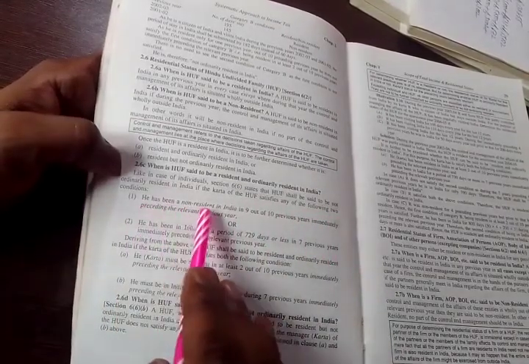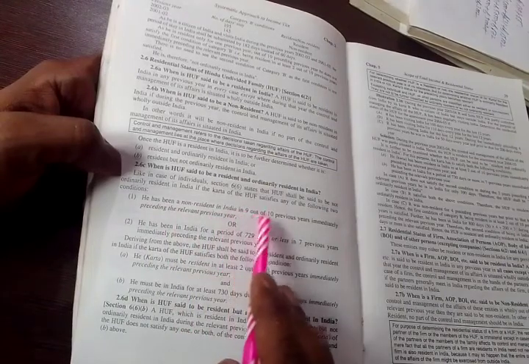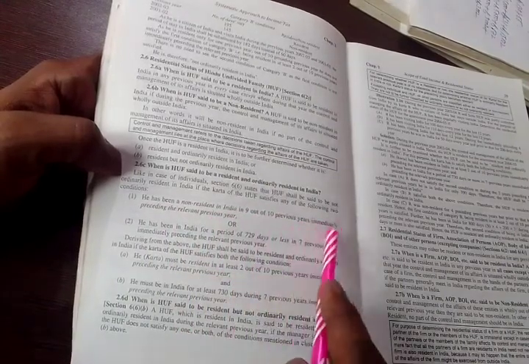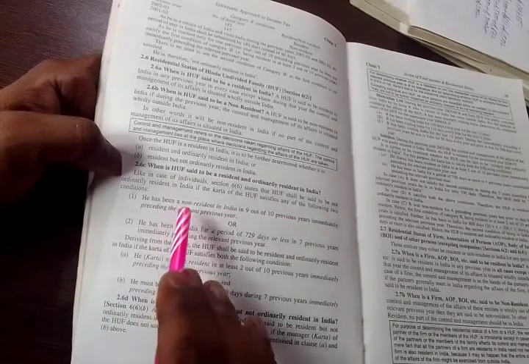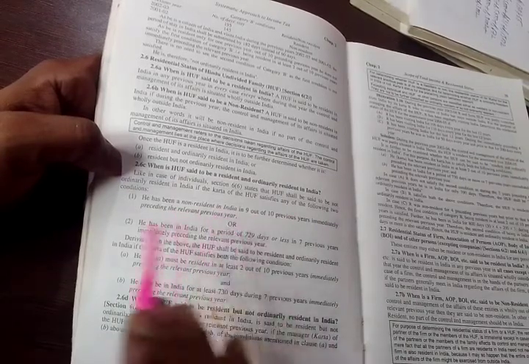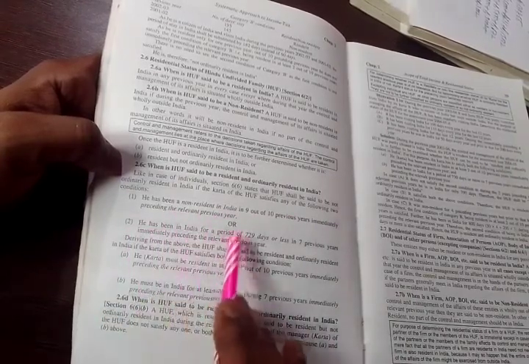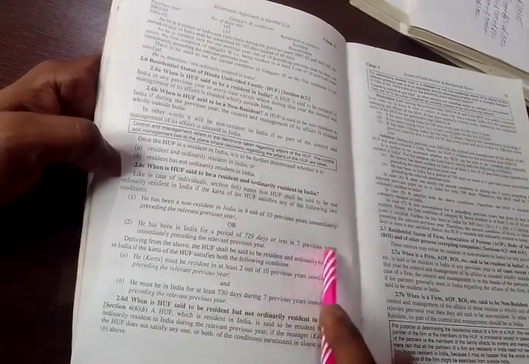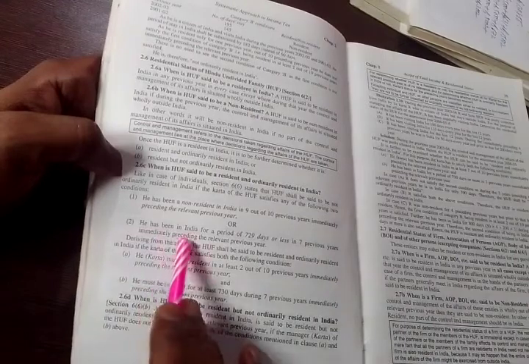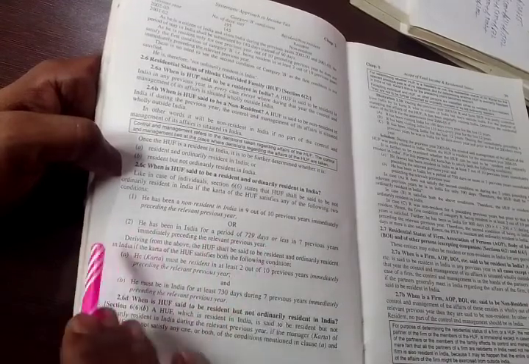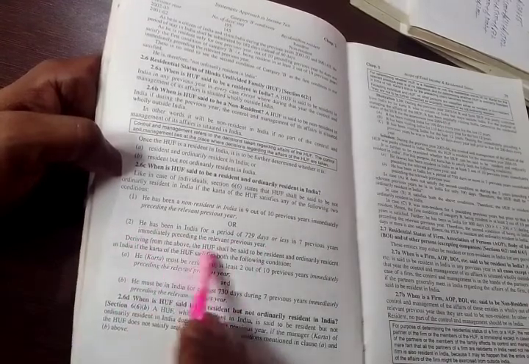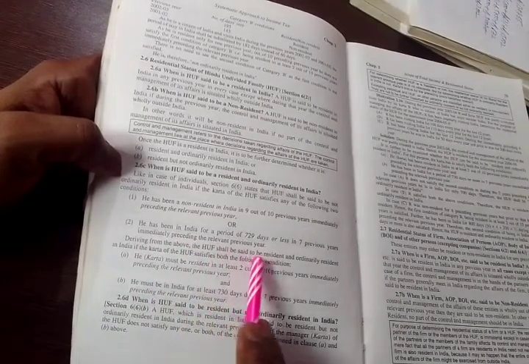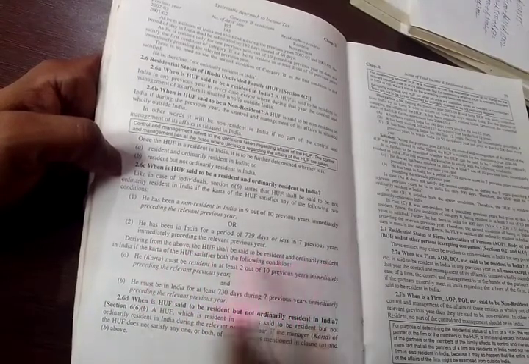He has been a non-resident in India in 9 out of 10 previous years immediately preceding the relevant previous year, or he has been in India for a period of 729 days or less in 7 previous years immediately preceding the relevant previous year.